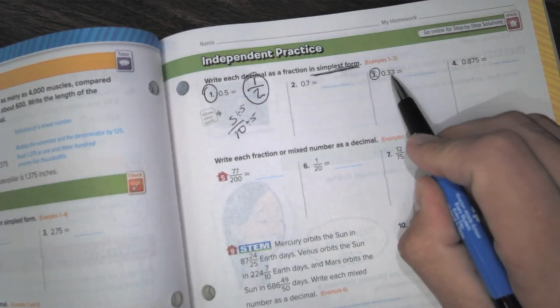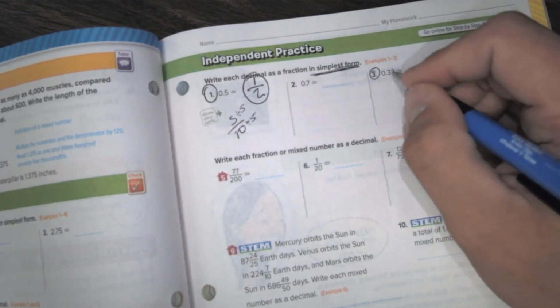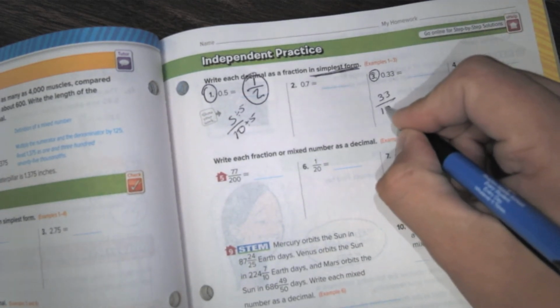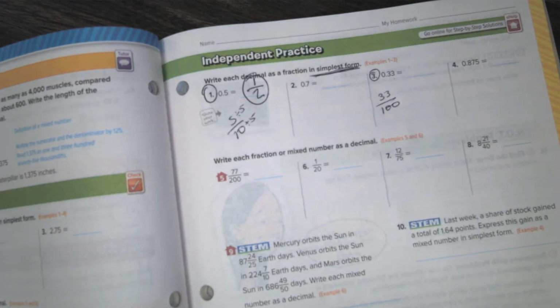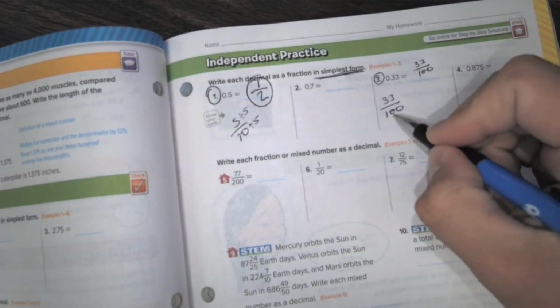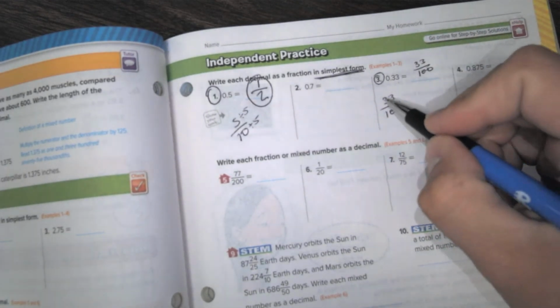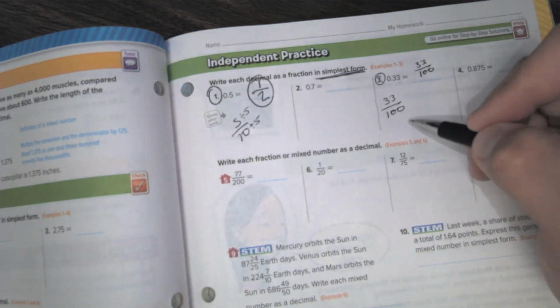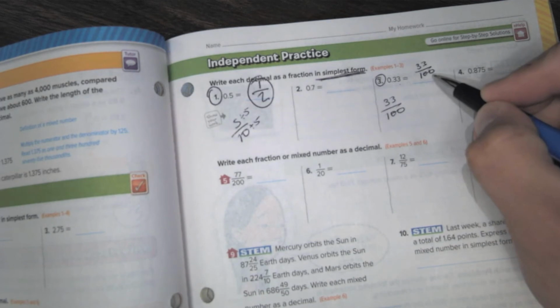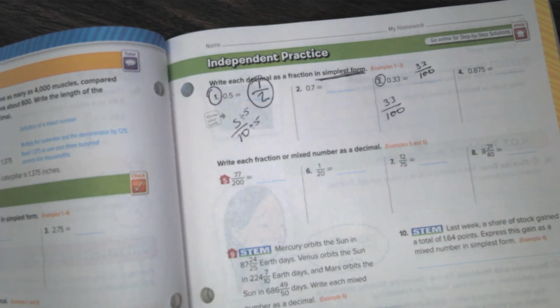Okay, let's do number 3. This is read as 33 hundredths. So once you read it, it tells you what it goes over. So 33 over 100. Now we have to look and see if we can divide anything out. If you can't divide anything out, you just leave it there. That's simplest form. So 33 over 100, because you can't divide 100 by 3. This is not divisible by 2, 5, 10, anything like that. So there's nothing that you can divide out. The answer is 33 over 100.